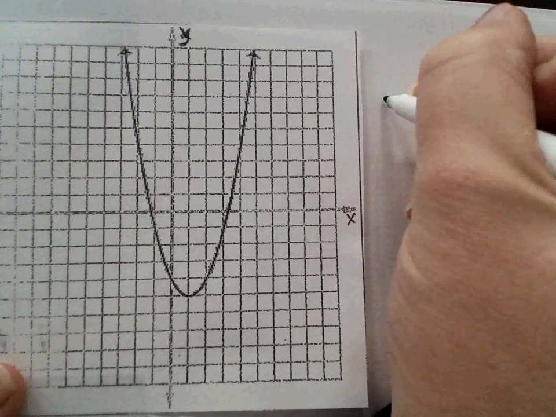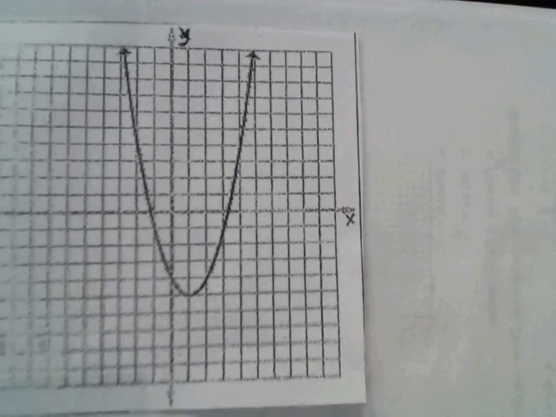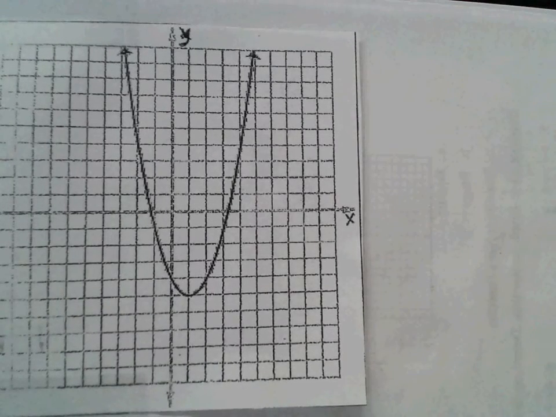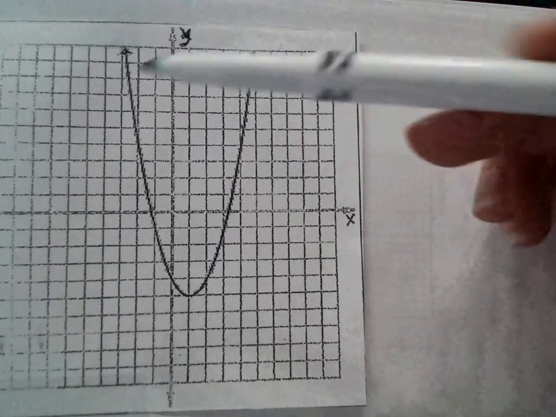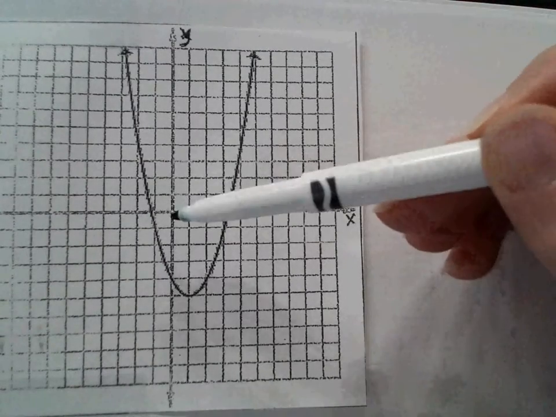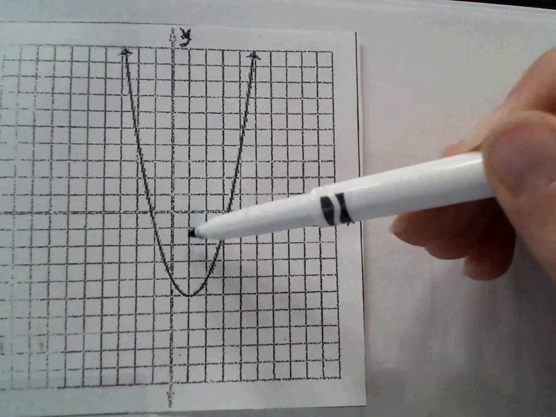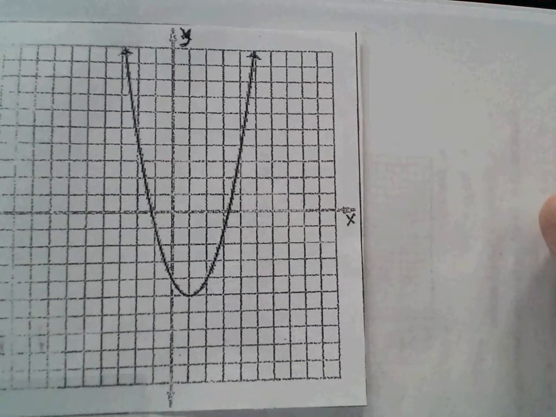Well, let's just talk about this before we even write anything down. If I ask you to tell me how this graph is translated, this is a review from last week, you would need to tell me that this opens up. You would tell me that you went right 1 and down 5. Okay, that would be your verbal translation.